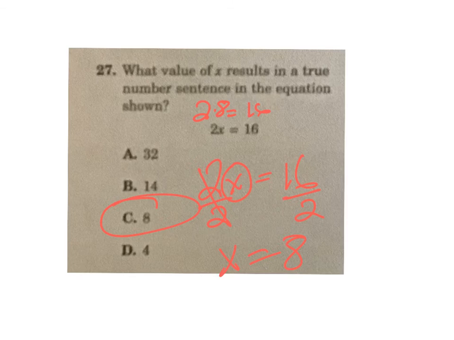You need to understand with algebra, when you're trying to find the variable, you do the opposite to each side until you're down to just the variable.